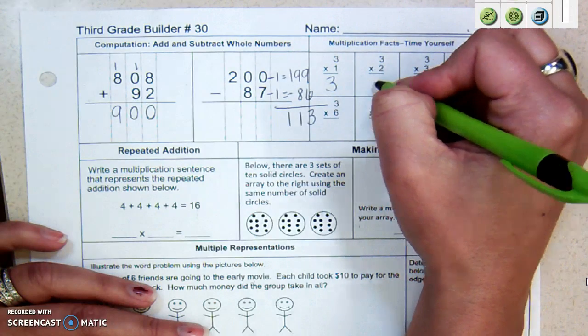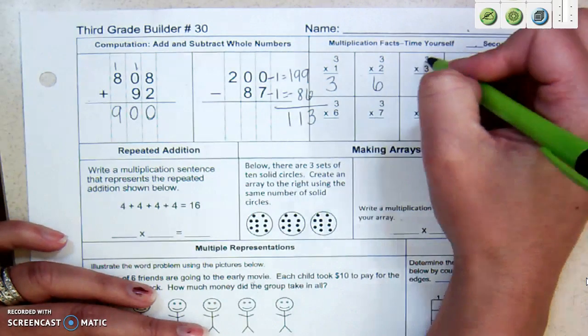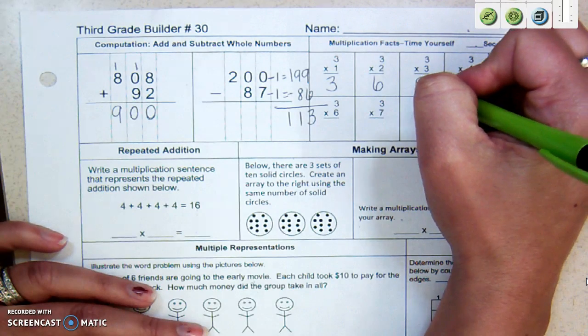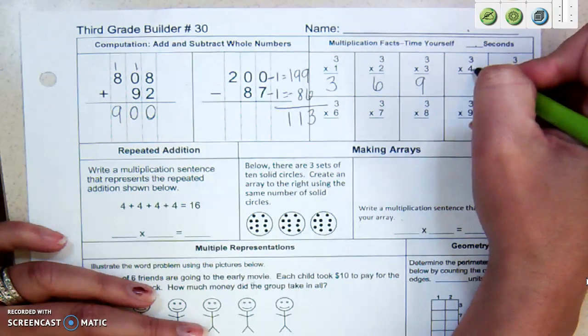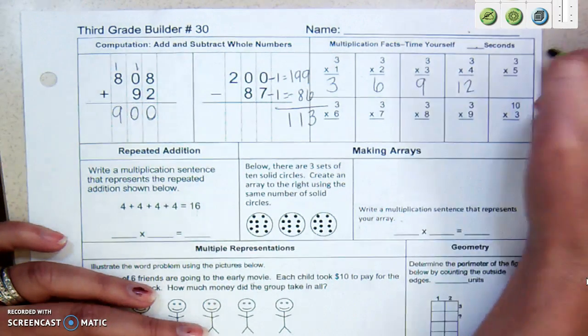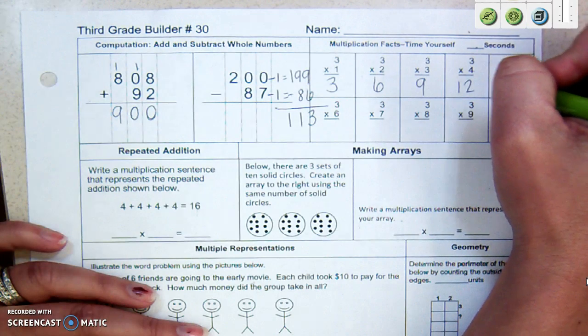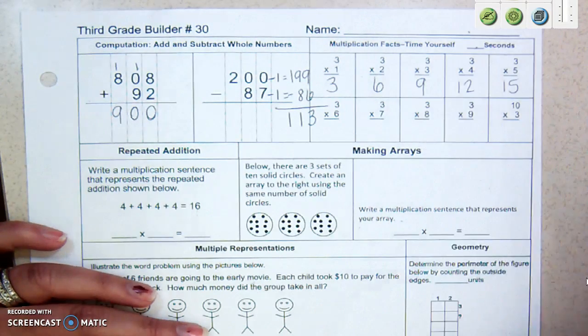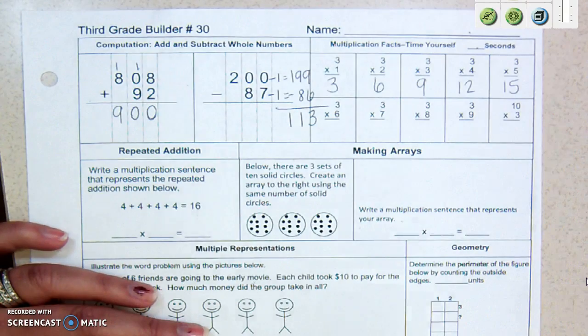Multiplication, 3 groups of 1 is 3. 3 groups of 2 is 6. 3 groups of 3 is 9. 3 groups of 4 is 12. 3 groups of 5 is 15.